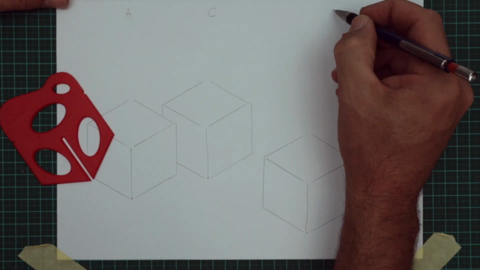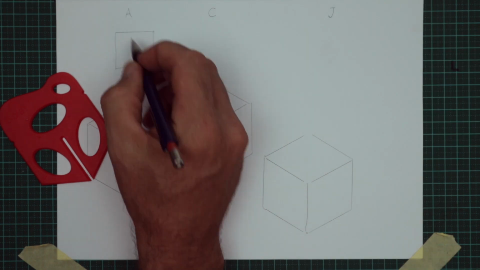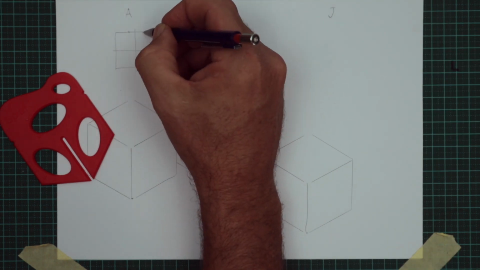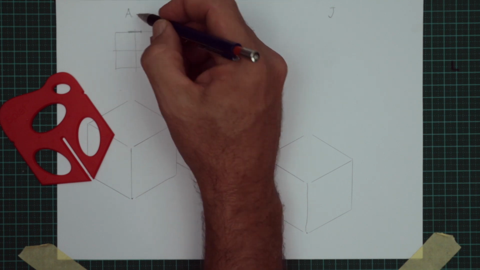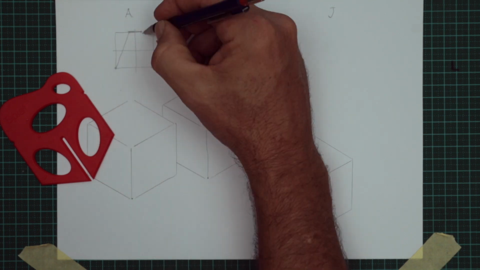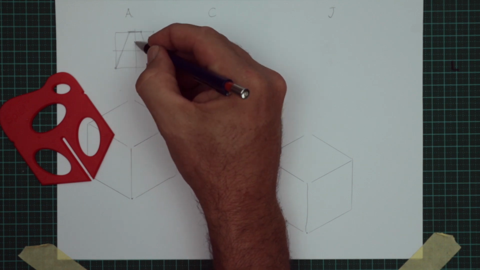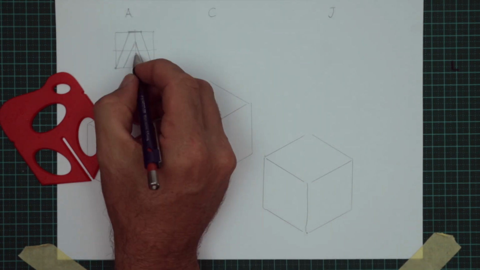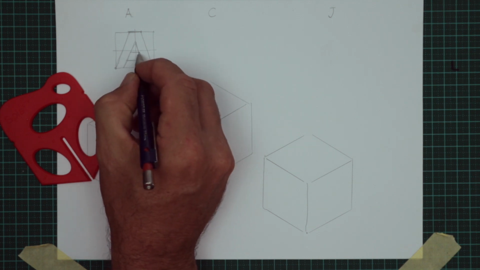I've picked some random letters at the top here. So at the moment they're just a thin line. But if we're going to thicken it up, let's have a look how that would appear in a square. Notice I'm joining the top to the corners. And I'm finishing off with a little cross piece on the A.